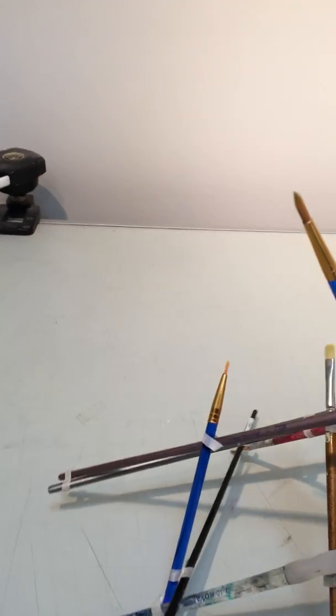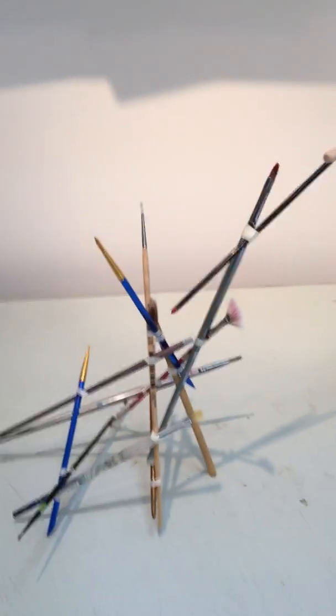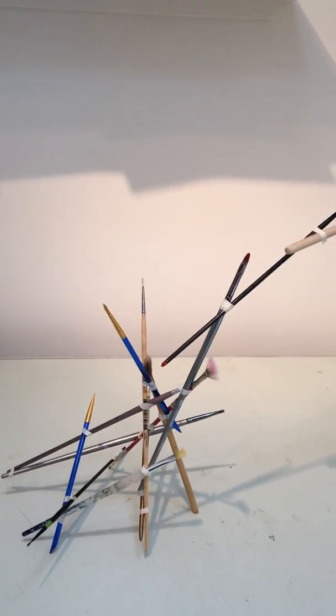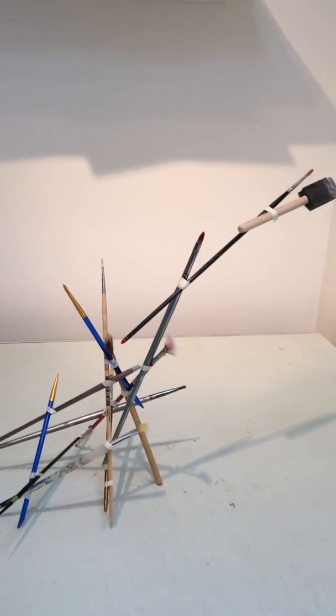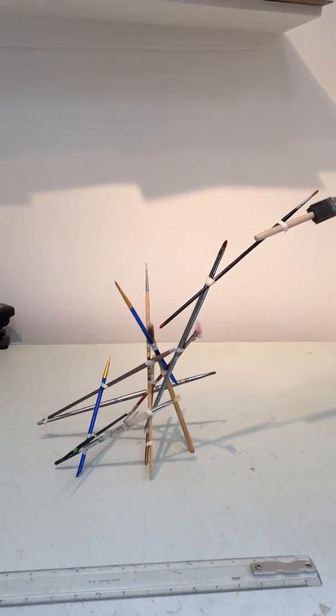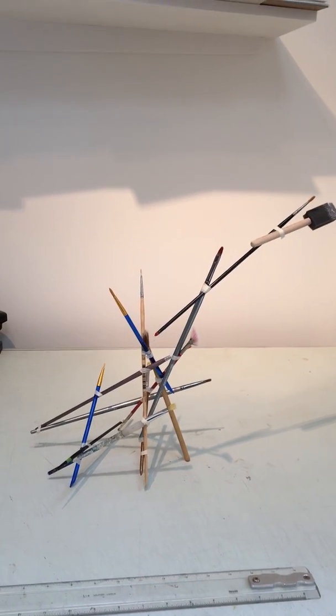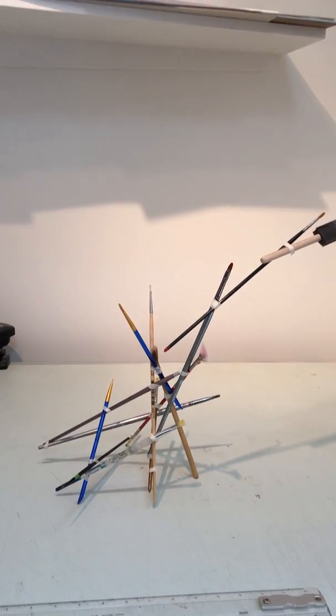And also, just to get it structurally sound enough to hold, that was the decision about the tape, the amount of tape, and the location of the tape. So hopefully that helps with thinking about sculpture number 1.